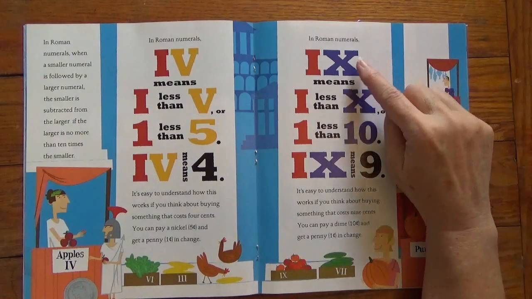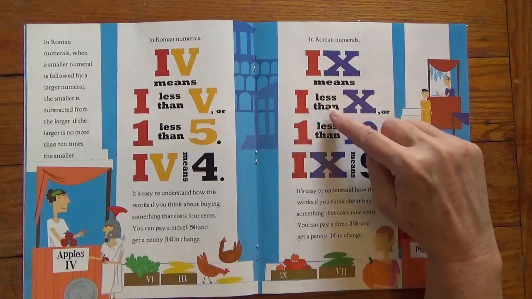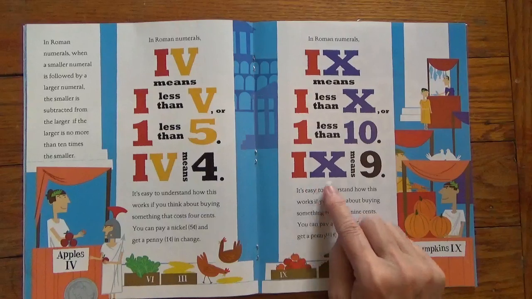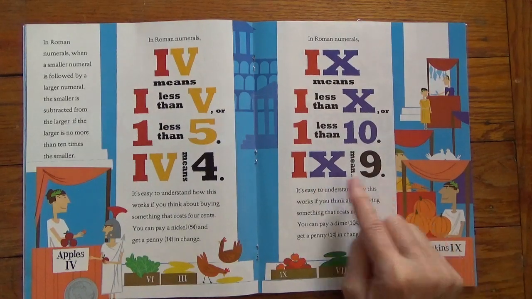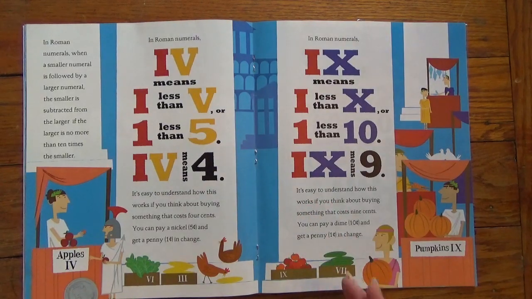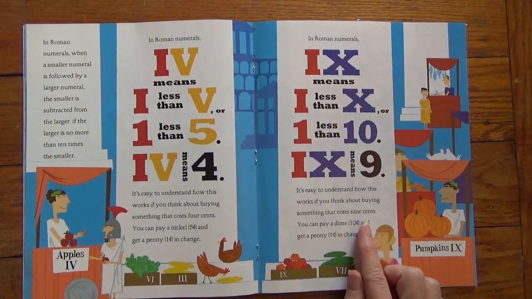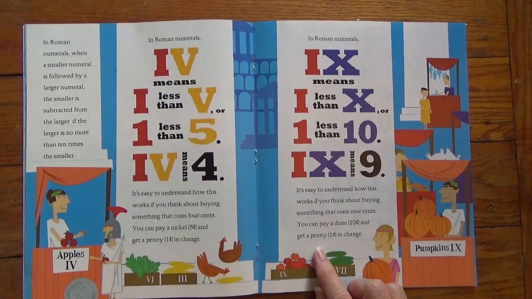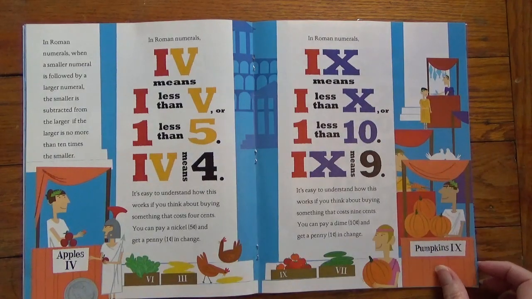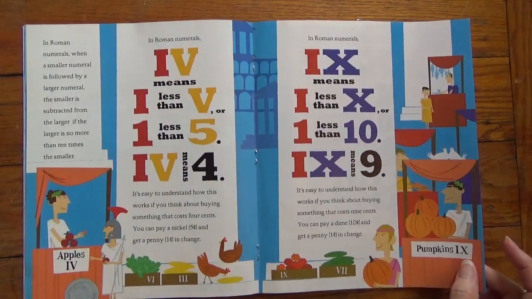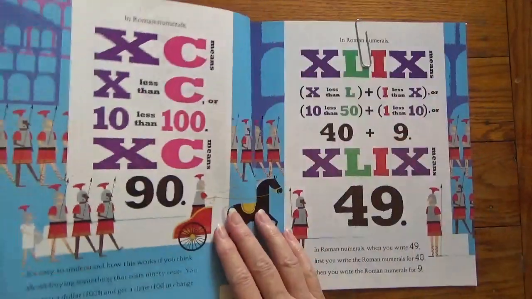Okay. In Roman numerals, IX means 1 less than X or 1 less than 10. IX means 9. Okay. It's easy to understand how this works if you think about buying something that costs 9 cents. You can pay a dime, 10 cents, and get a penny, 1 cent in change. I like how they showed the marketplace for us, just like we saw in our video. So IX, 9 cents, 1 less than 10.